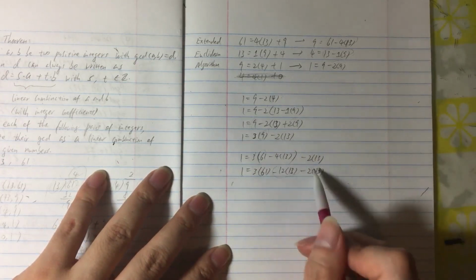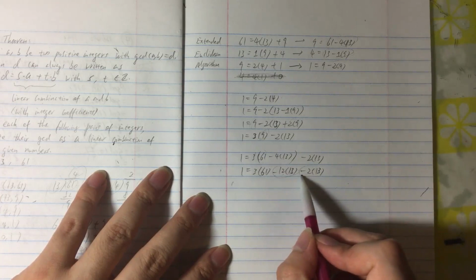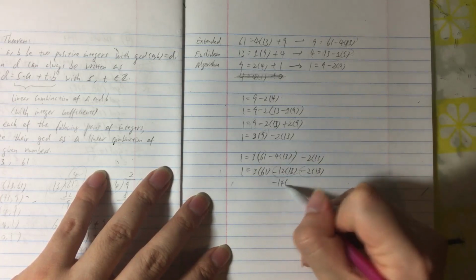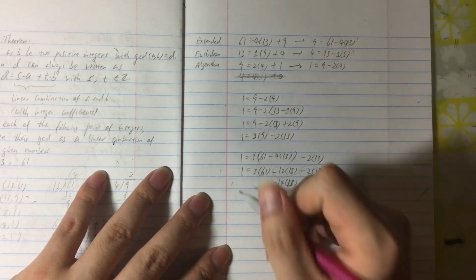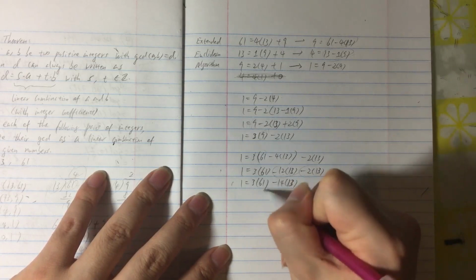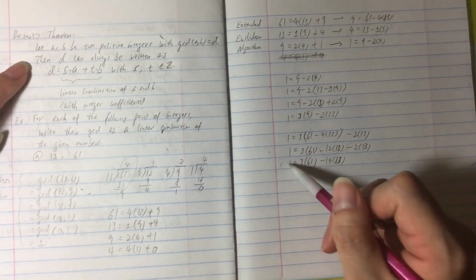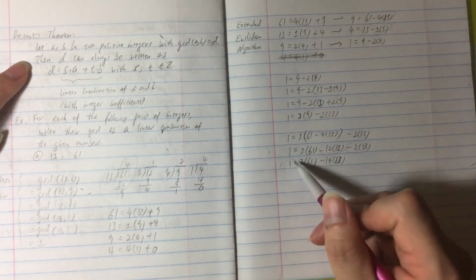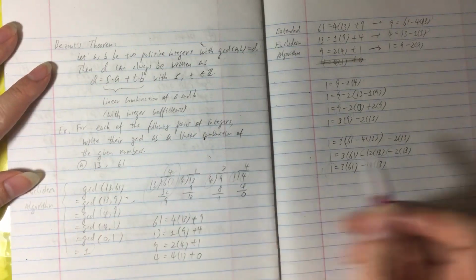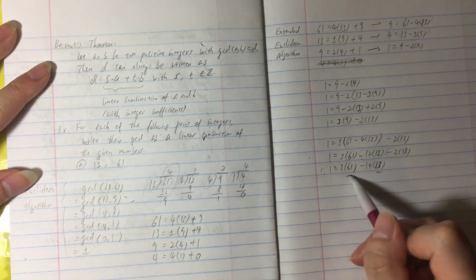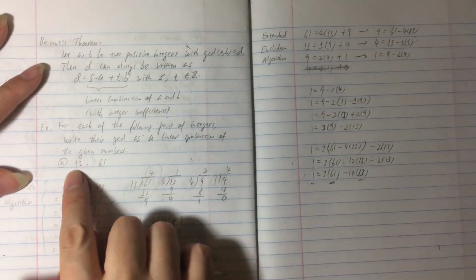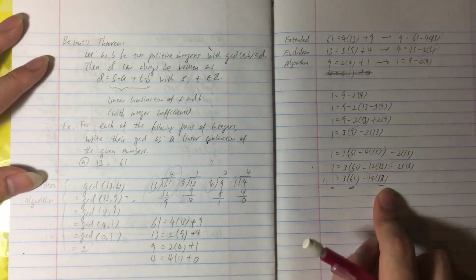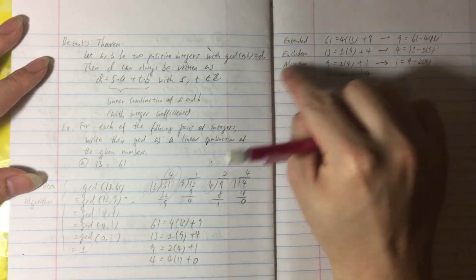Combine like terms. Negative 12 times 13 plus negative 2 times 13 is negative 14 times 13, if I treat 13 as x. Then I write number 1, the GCD. GCD is number 1. I write number 1 as a linear combination of 13 and 61. This technique is called the extended Euclidean algorithm.